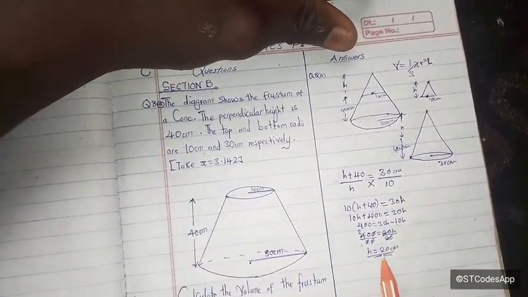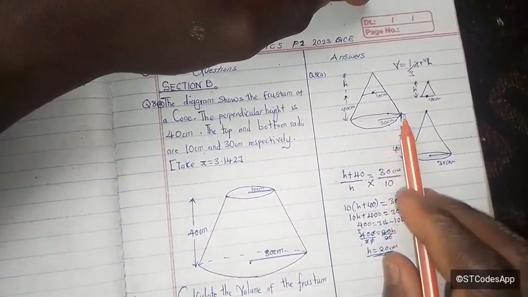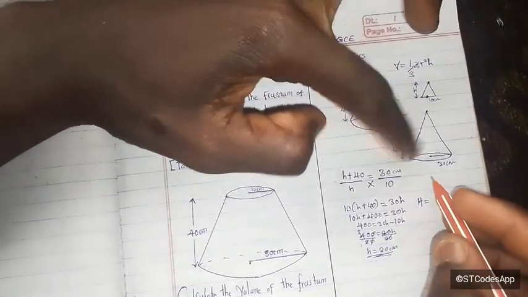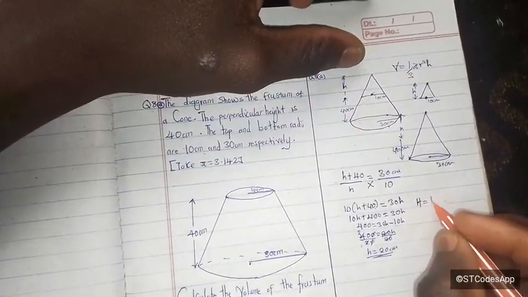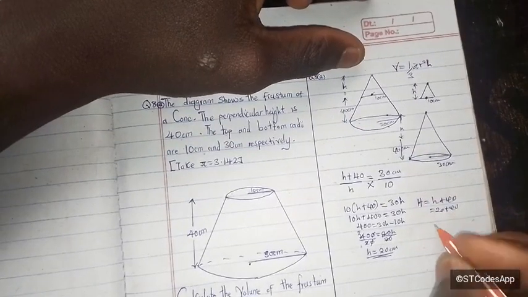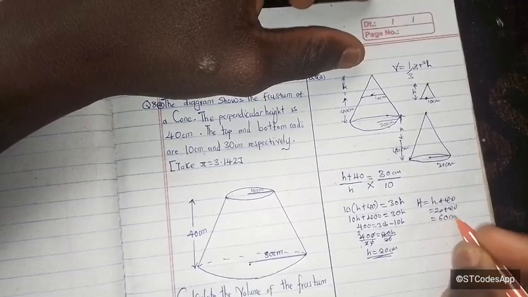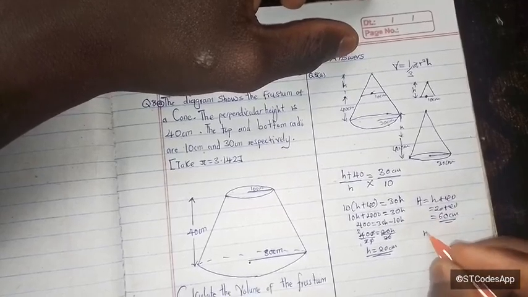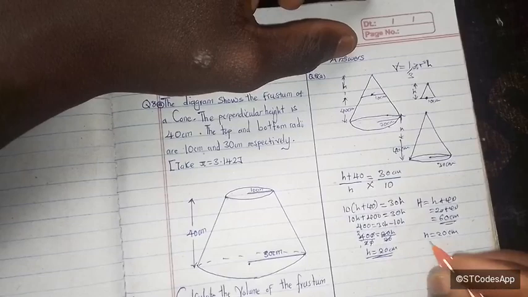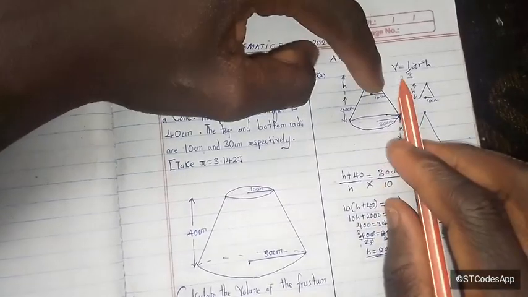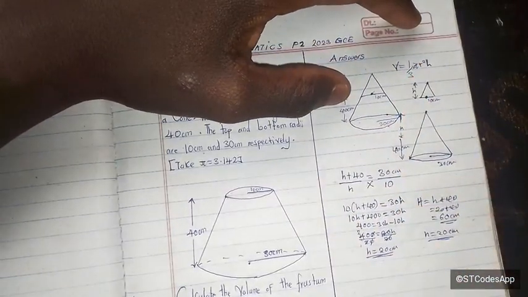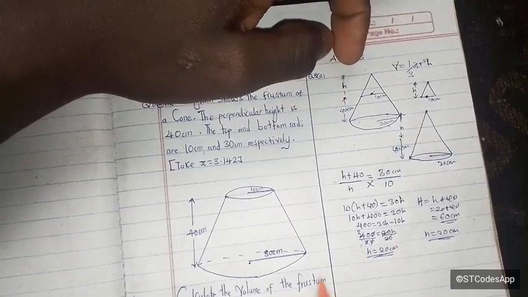Now, since we have found the value of h, we can say the height of the bigger cone is equal to the value of h we have, which is 20, plus 40. Then my answer here is going to be 60 centimeters. And as for the smaller height, I'm going to get 20 centimeters, which is this one here. Now, this formula here, we can use it to calculate the volume of the cone or of the frustum.